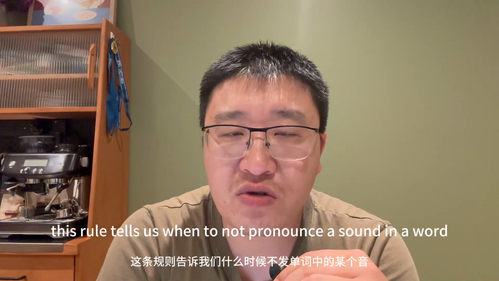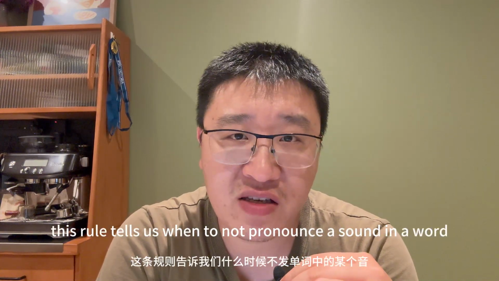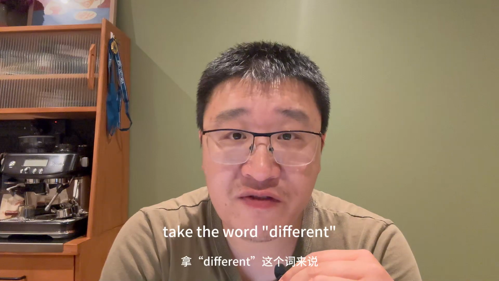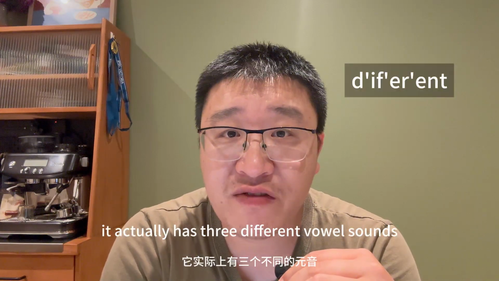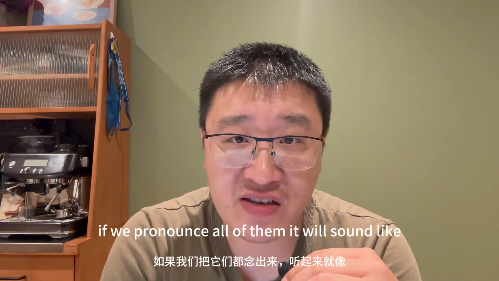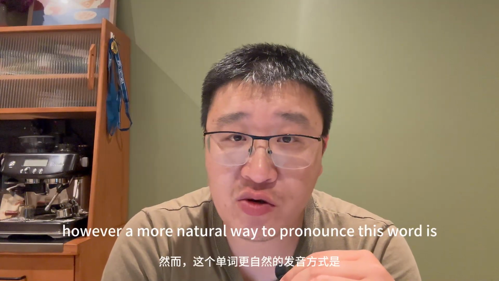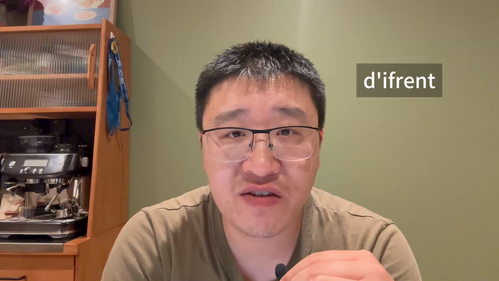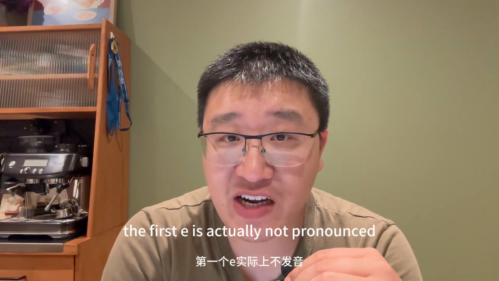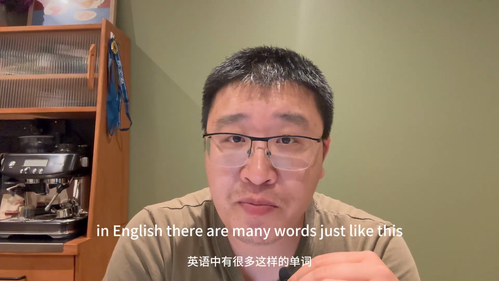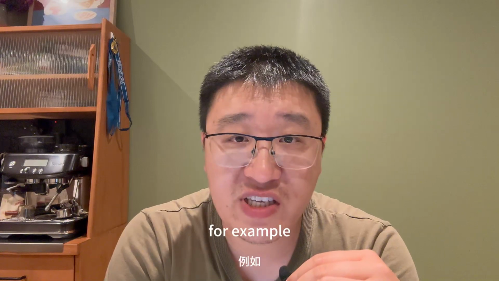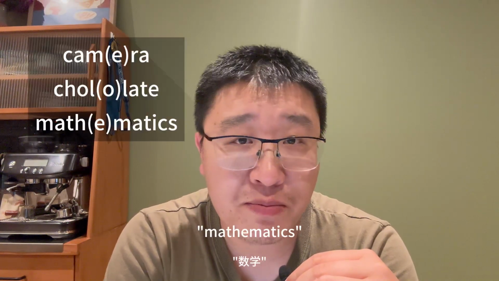Number 2, elision. In simple terms, this rule tells us when to not pronounce a sound in a word. Take the word different. It actually has 3 different vowel sounds. If we pronounce all of them, it will sound like different. However, a more natural way to pronounce this word is different. The first E is actually not pronounced. And in English, there are many words just like this. For example, camera, chocolate, mathematics.